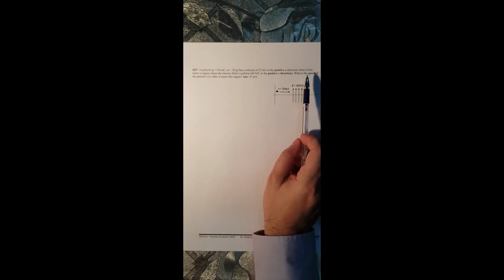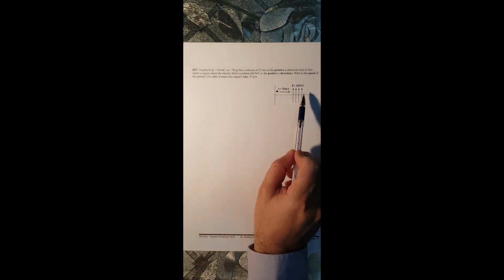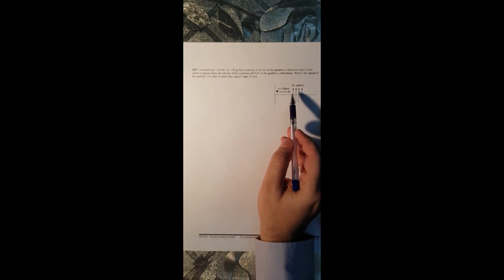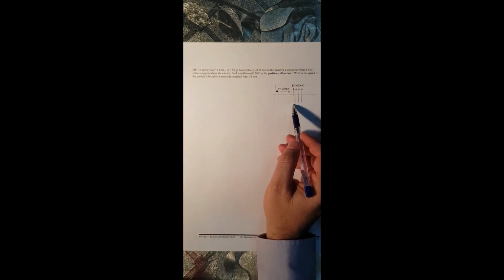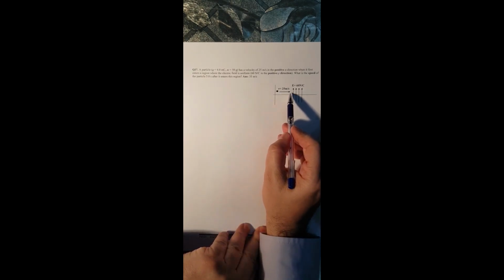Now the question is, what's the speed of the particle 5 seconds after entering this region, when it's inside the electric field? Of course, here you have to pay attention to a couple of things. When the charge enters the electric field, initially it's just as if it's going straight on the positive x-axis.